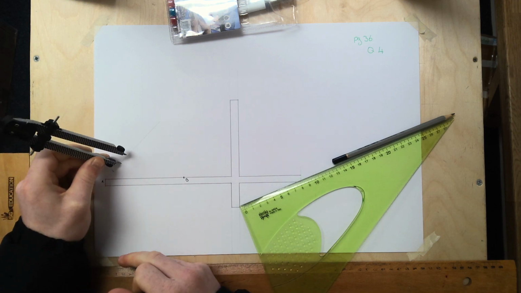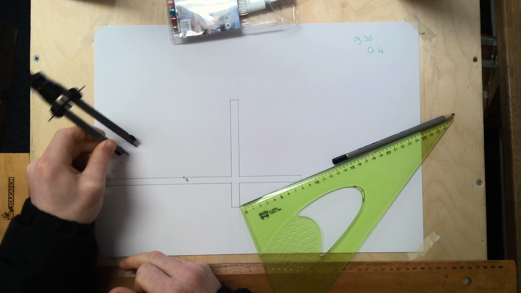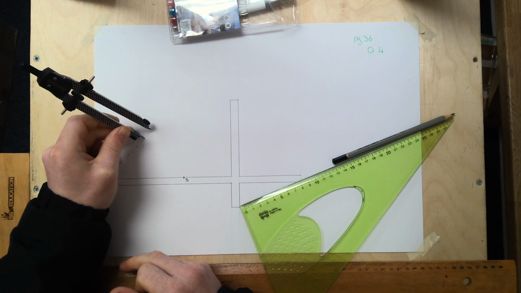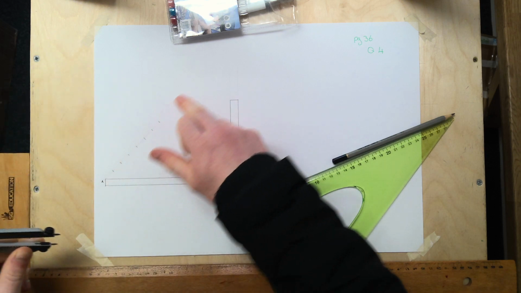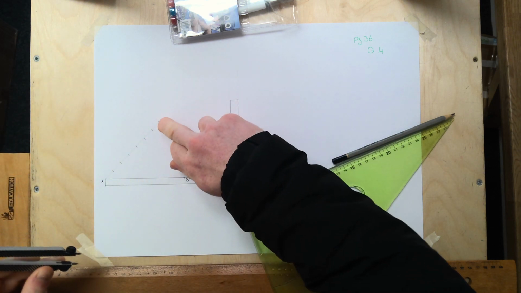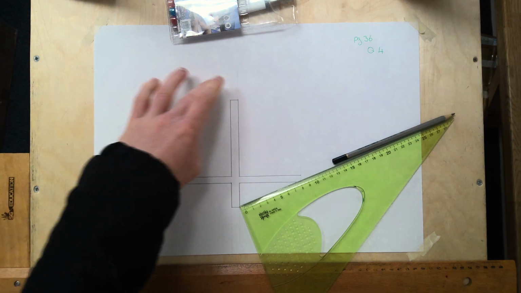So that's 1, 2, 3, 4, 5, 6, and 7. If you need to extend that line, extend it, okay? I was just lucky there, I just fitted on the line. If you need to extend the line, extend it.